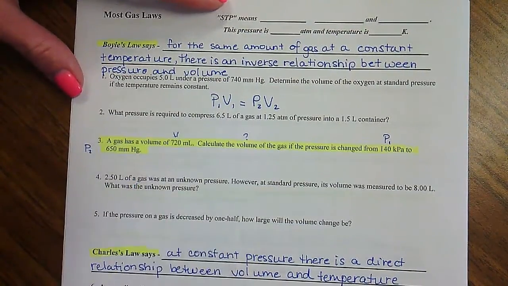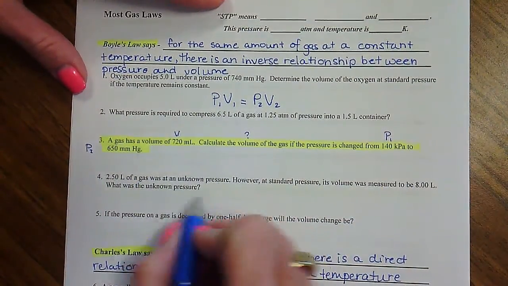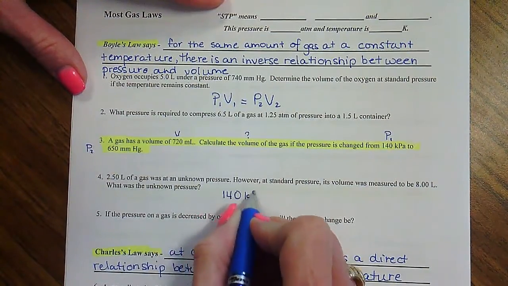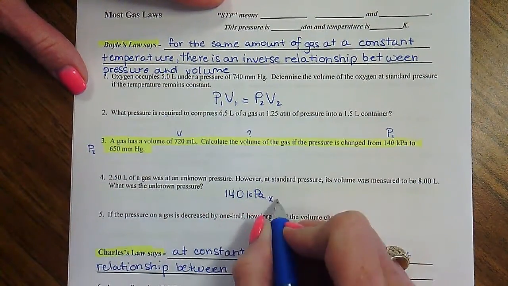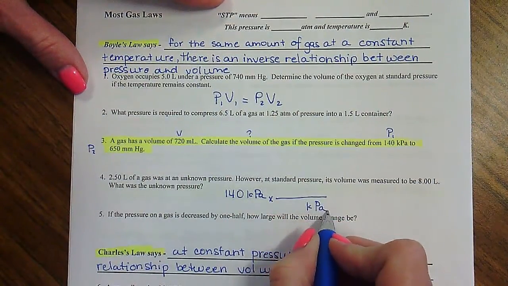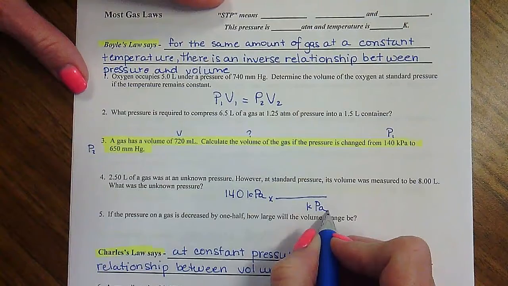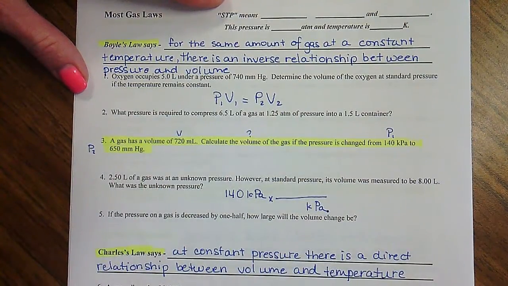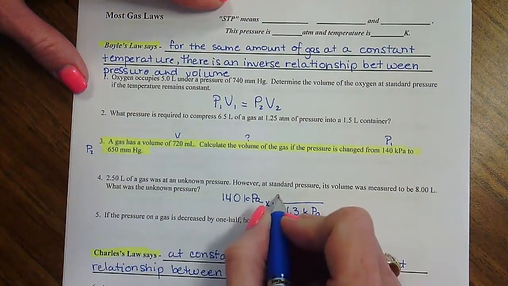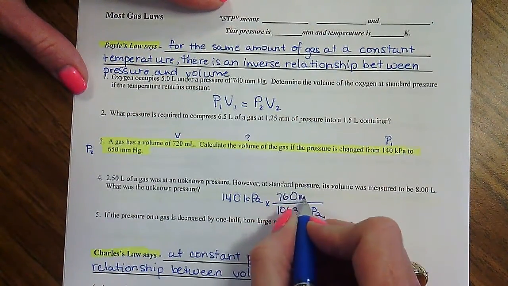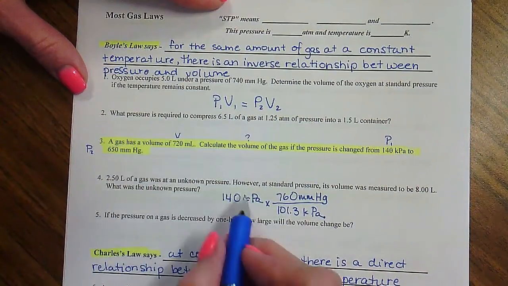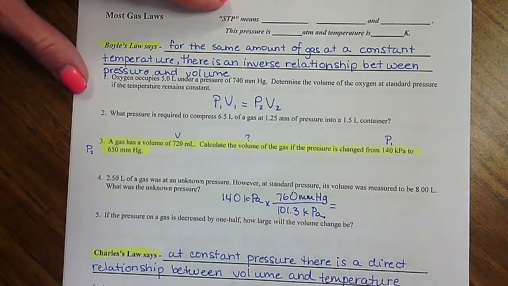I prefer millimeters of mercury, so I'm going to change kilopascals. I'll do that work right here. 140 kilopascals. We're going to do it as dimensional analysis. I'll put kilopascals in the denominator, and I'm going to use the conversion that I learned last time. There is 101.3 kilopascals and 760 millimeters of mercury. These are two equivalent units, so this is going to allow me to change from kilopascals to millimeters of mercury.